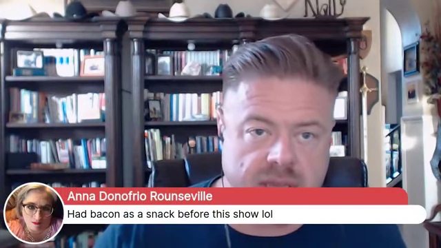Good ideas for dairy-free fat bombs? Dairy-free, are you referring to not using butter? Is there a reason that you don't want to use butter? Because butter's like golden. Had bacon as a snack before this.